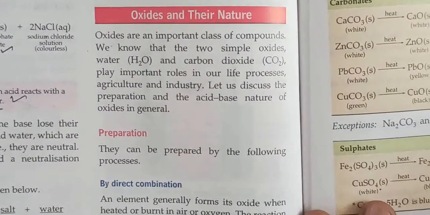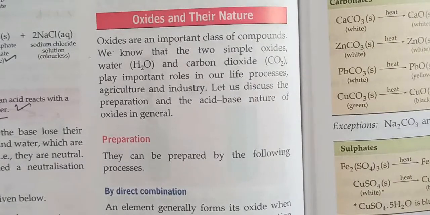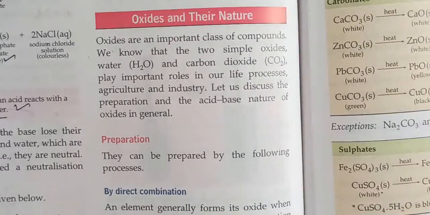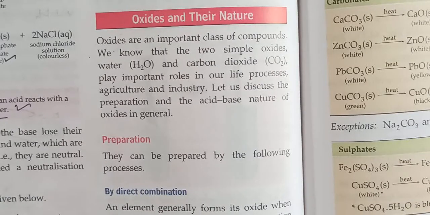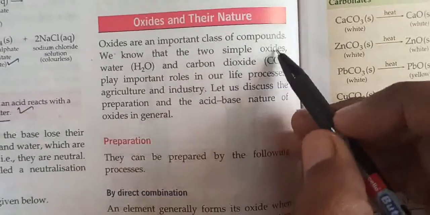Dear 8th standard students, now we'll do the lesson chemical reaction and oxides and their nature. We'll start with this one. See, oxides are important class of compounds.